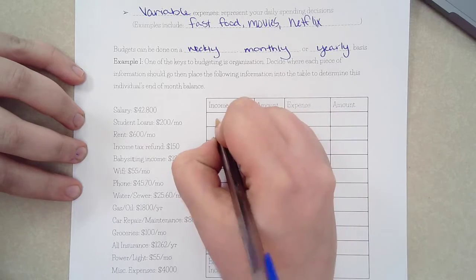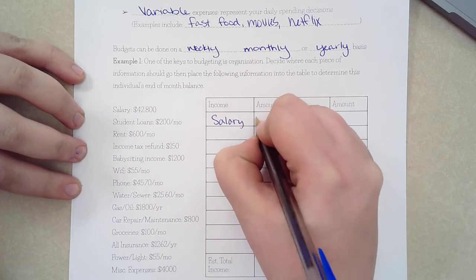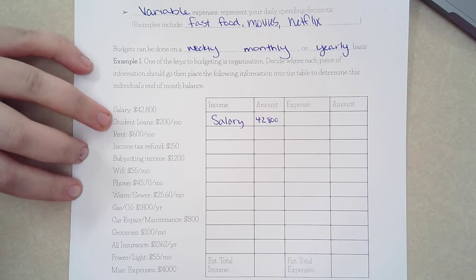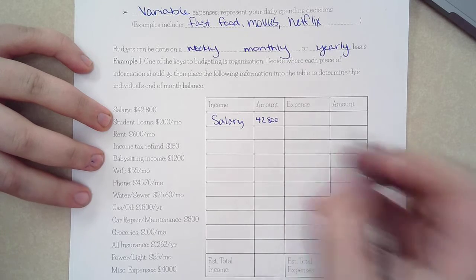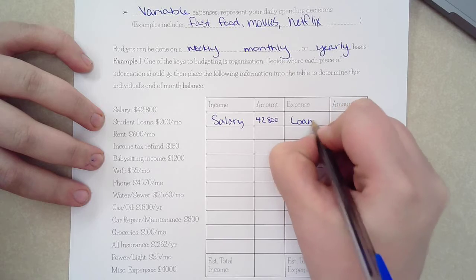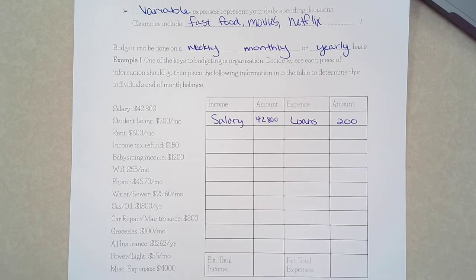So the first one is salary. That is an income. That is being paid to them. And the amount is $42,800. Student loans are going to be about $200 a month. So that is going to be an expense. $200. I actually need to go back and fix this because I forgot about this.